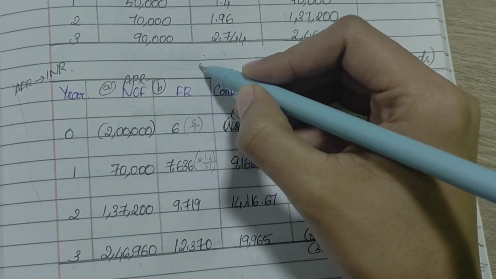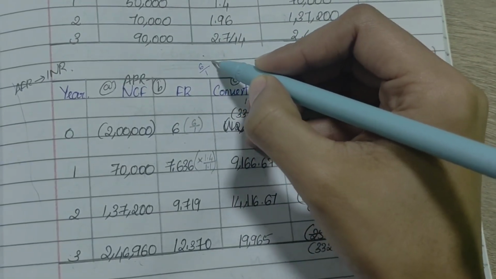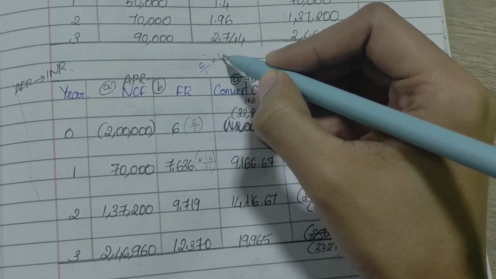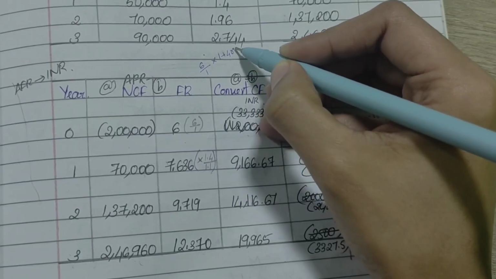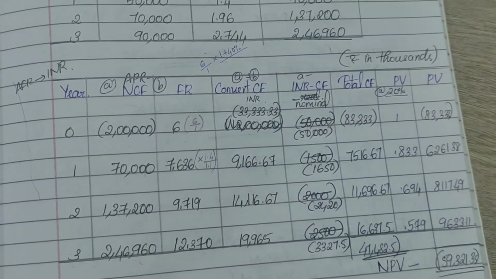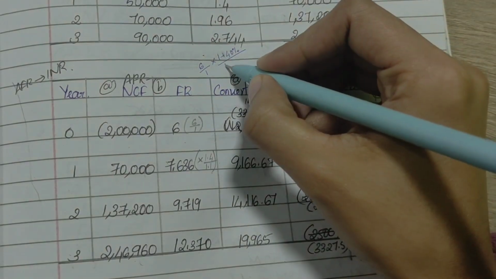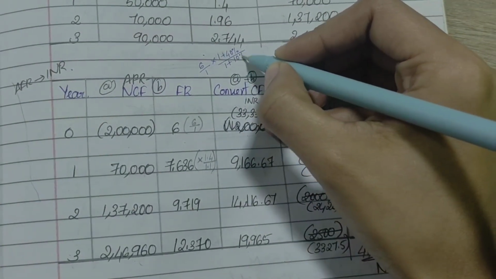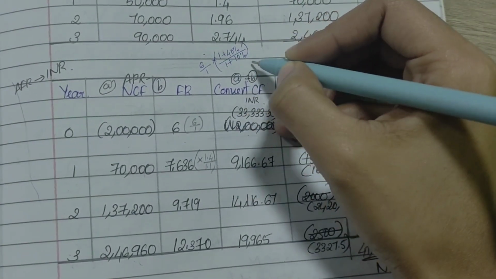So spot rate is 6 divided by 1 into Africa inflation rate 1 plus 40% divided by India inflation rate 1 plus 10%. So this will be for first year.